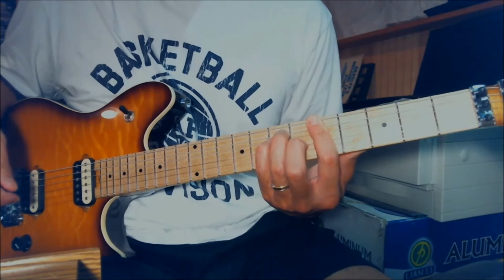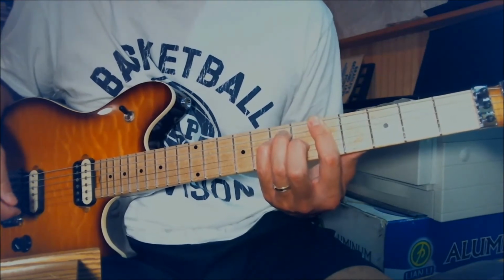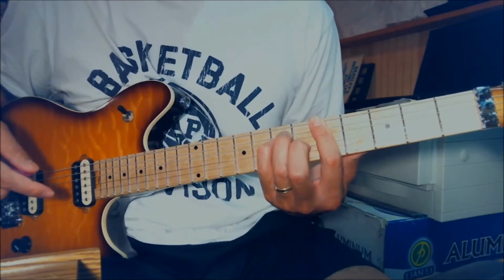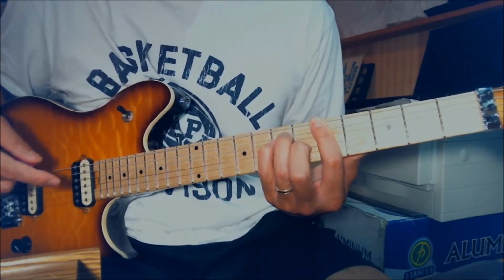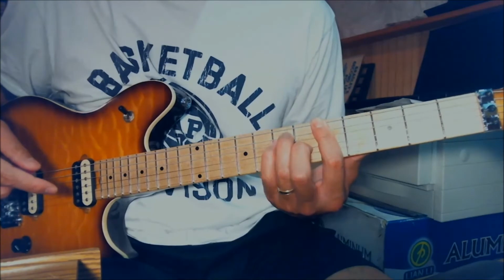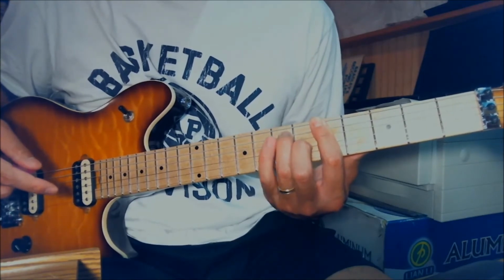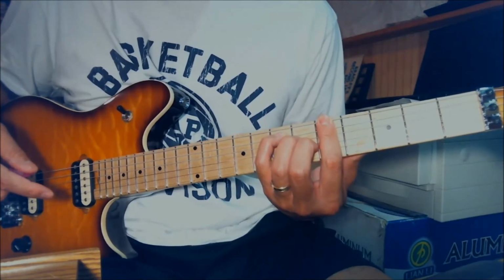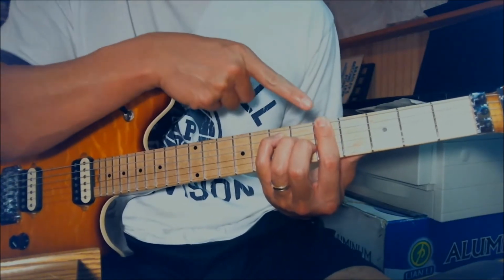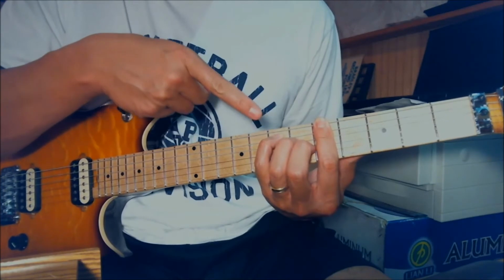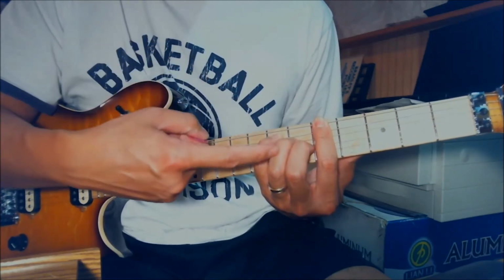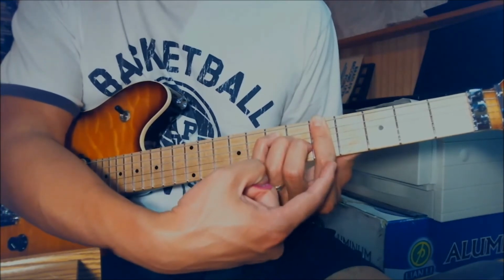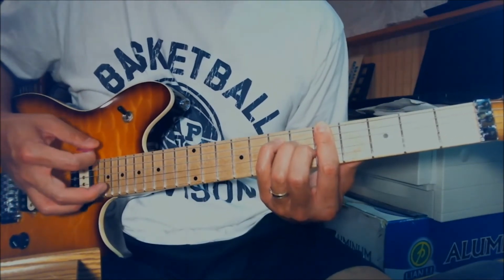Now the same concept, if you take the A major bar chord and you want to do an A major 7th, you have to move your pinky right here and put it like this. So now you have E5, A7, D6, G6, B5, and E5. So you've got your major 7.